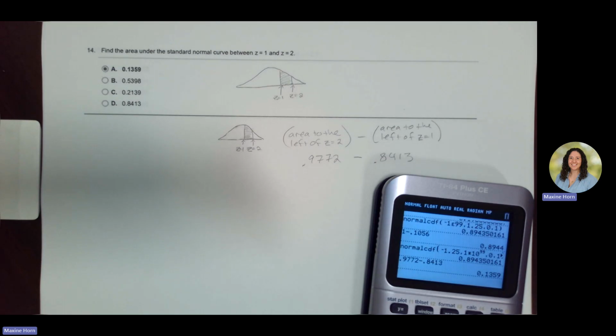And that's how we get 0.1359. So that's what I would do if I was doing it by hand. So if I want to do it in the calculator, I can still use what we've been using, right?